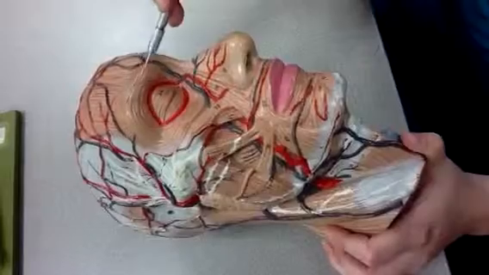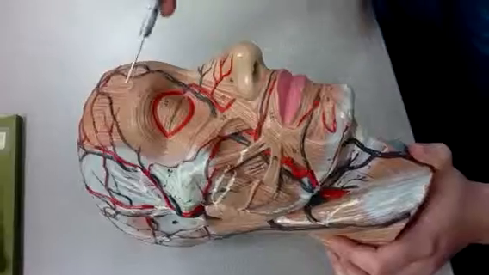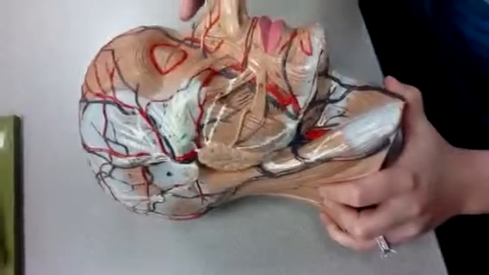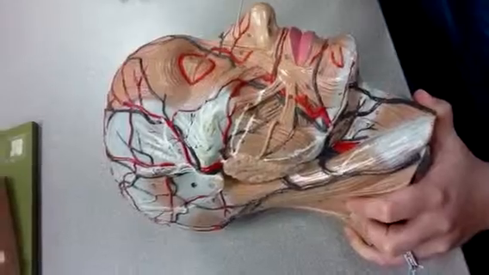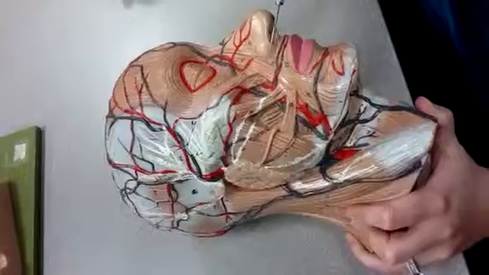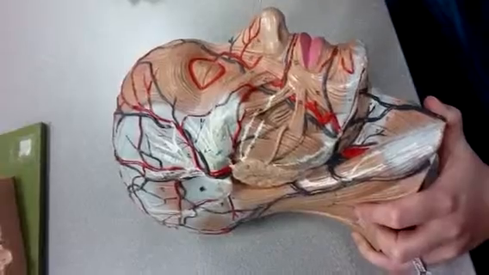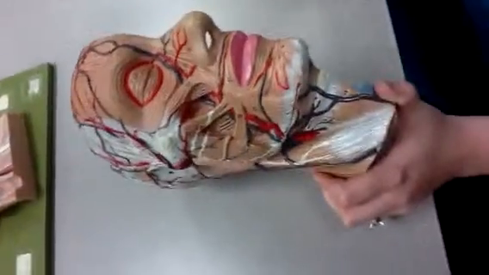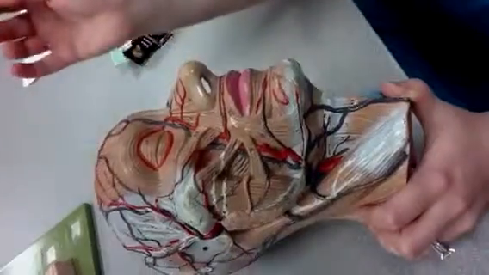This one is orbicularis oculi. And this is our levator palpebrae superioris here. This is our zygomaticus major, minor, levator labii superioris, and levator labii superioris alaeque nasi is right here. They're right beside each other. This one is nasalis here. And you cannot see it on here, but there would be orbicularis oris up there as well.